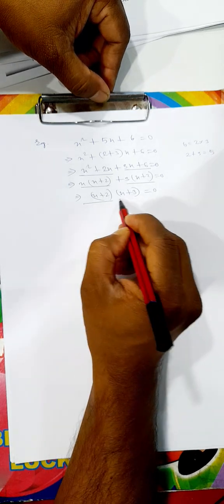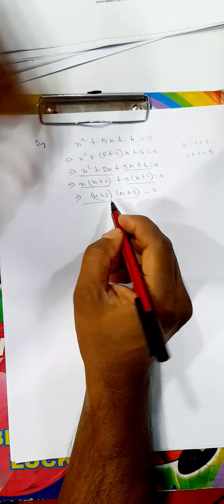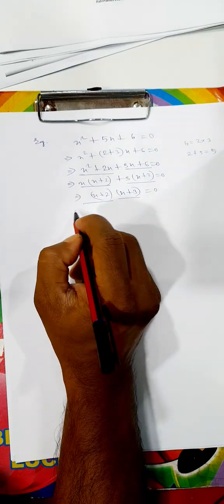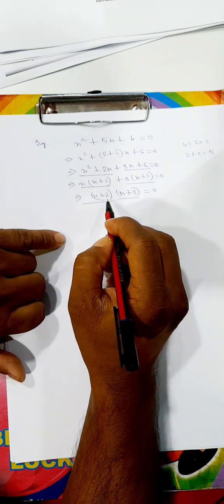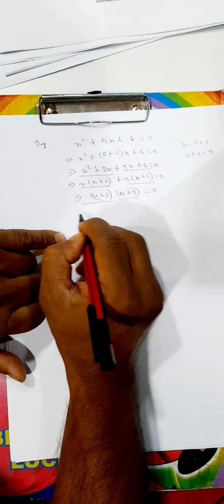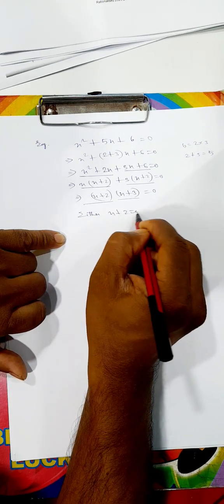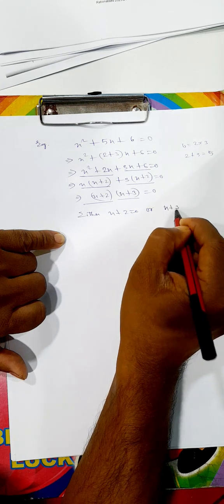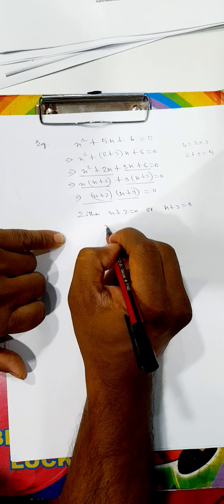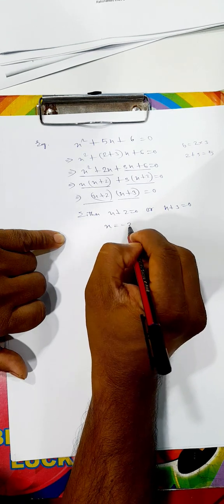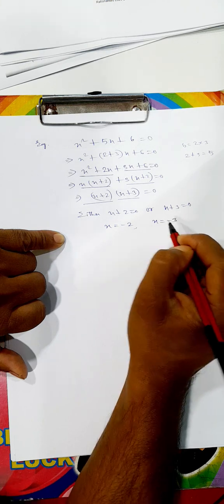Now product of two polynomials, x plus 2 and x plus 3. These are linear polynomials, right? So product of two polynomials equal to 0. So either this equal to 0 or this equal to 0. So either x plus 2 equal to 0 or x plus 3 equal to 0, right? So x plus 2 equal to 0 means x equal to minus 2. x plus 3 equal to 0 means x equal to minus 3.